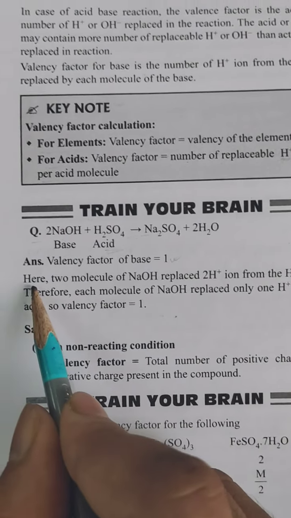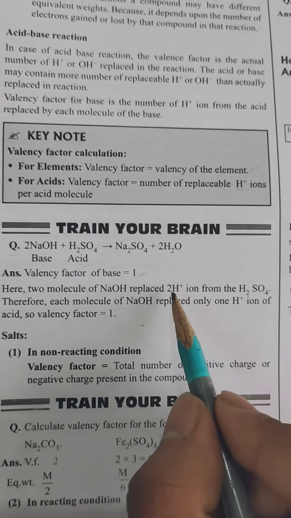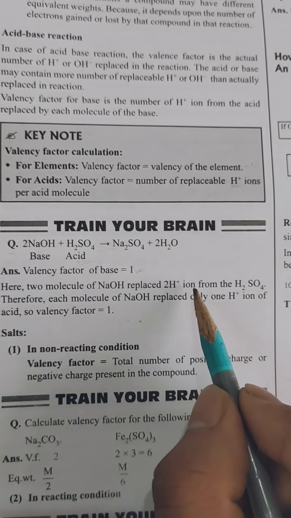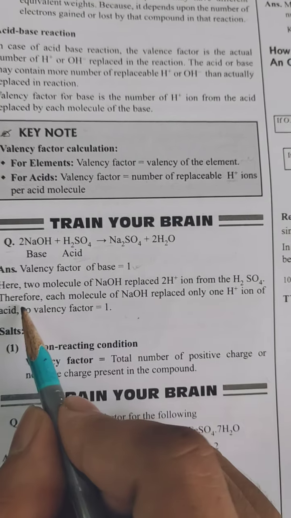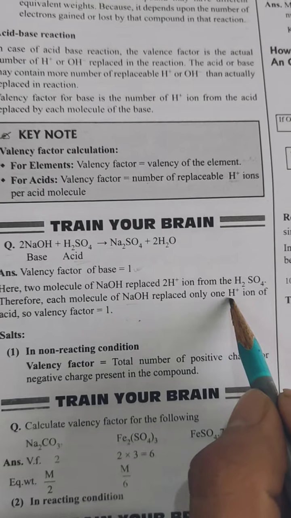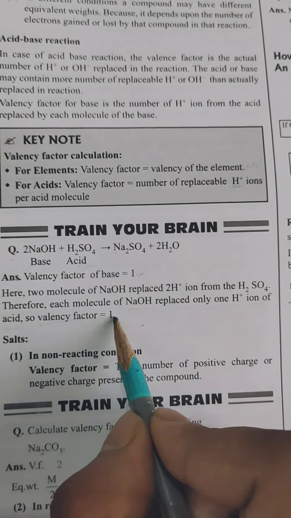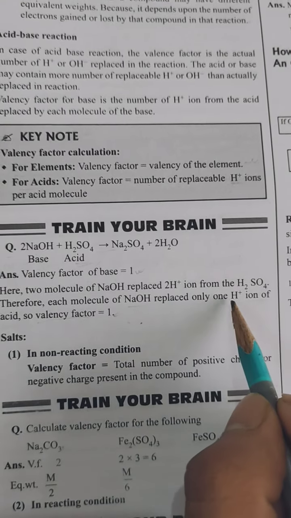Here, two molecules of NaOH replaced 2 H plus ions from the H2SO4. Therefore, each molecule of NaOH replaced 1 H plus ion of the acid. So the valency factor is 1. Each NaOH is replaced by H plus.